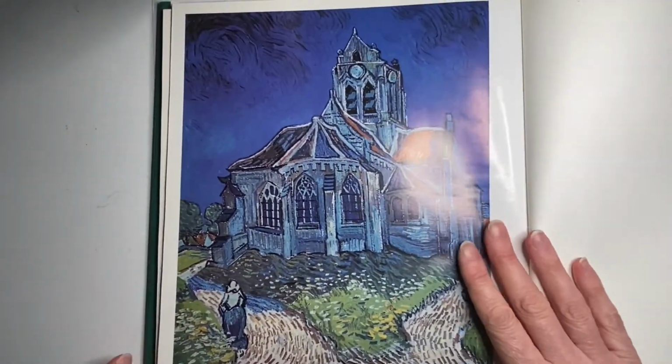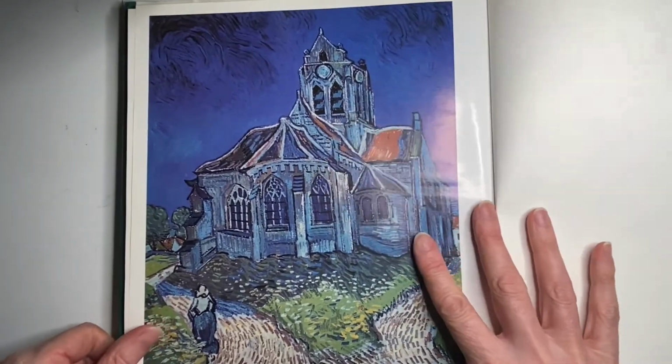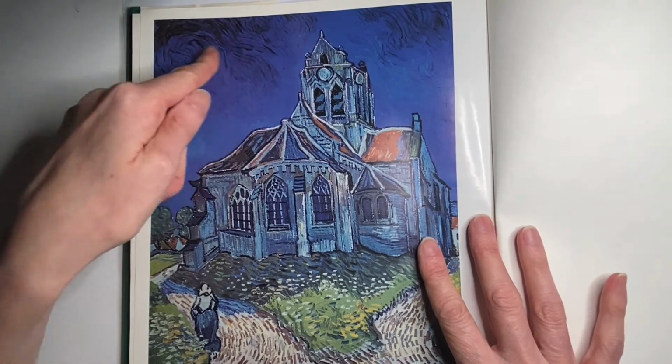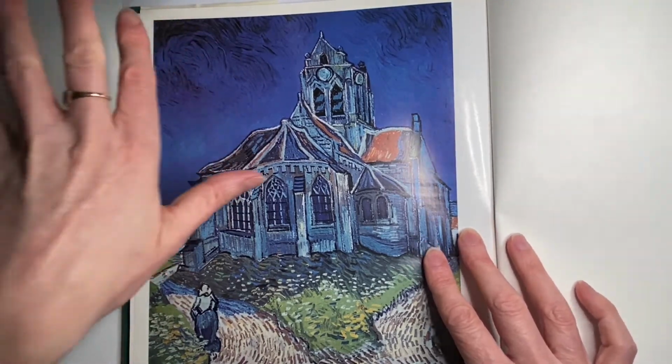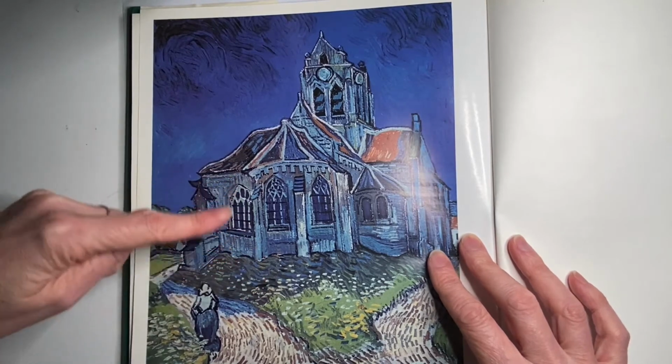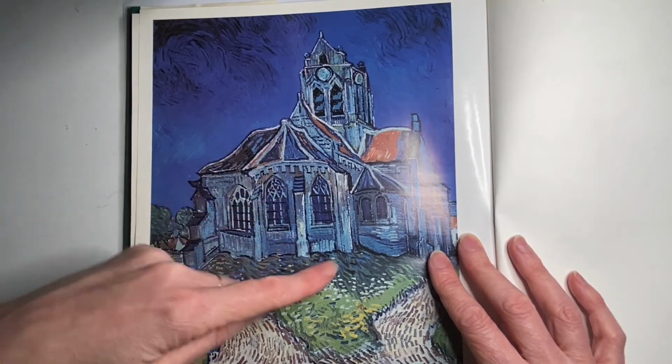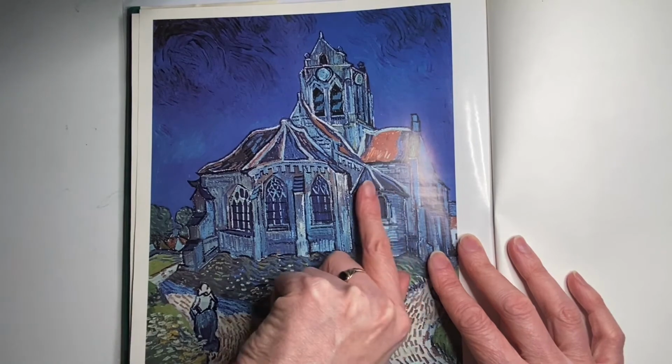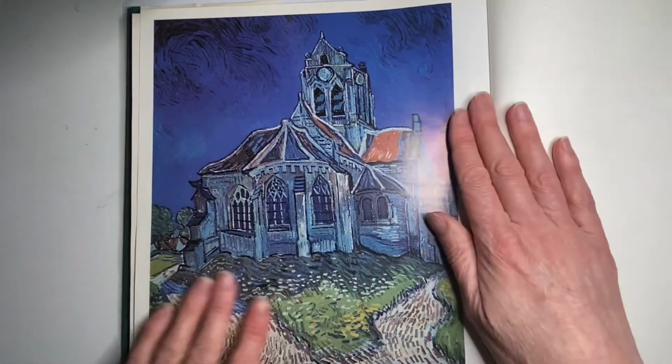This one of the church. Look at the handling of the sky. It's got swirls. I'm suggesting it's cloudy, and there's movement in the sky, maybe windy as well. The vertical wall of the church, the paint is vertical. This, where it's kind of receding away from us, the lines are going back. So this is directional line.